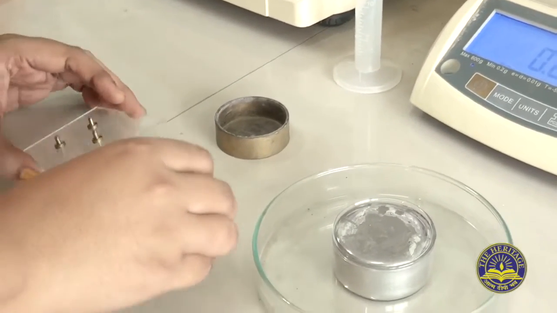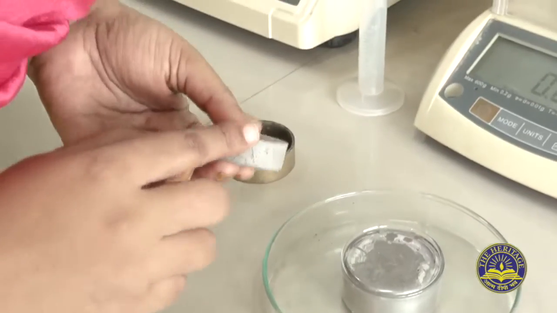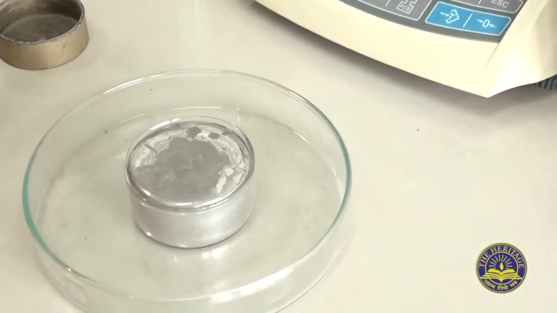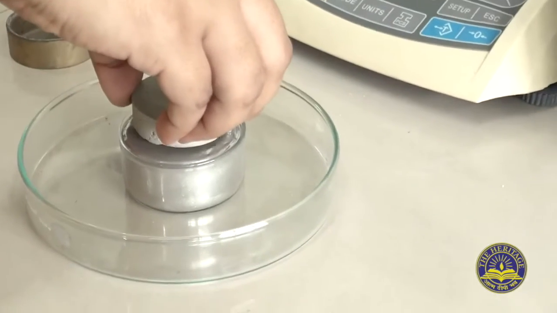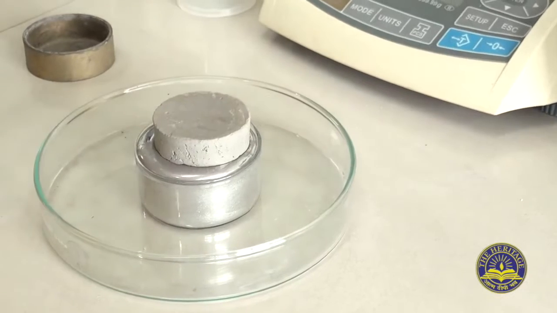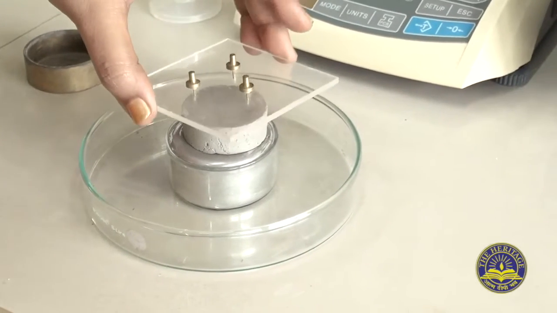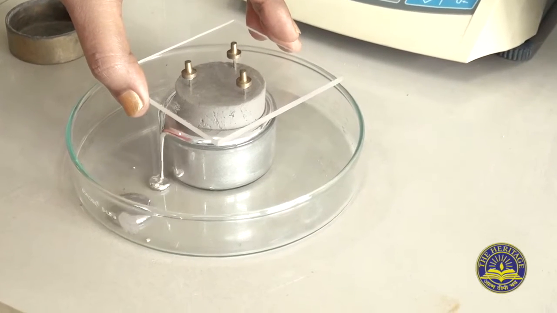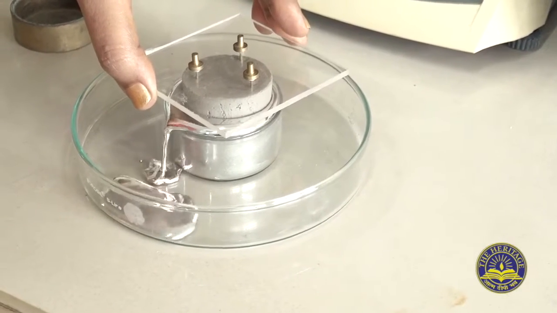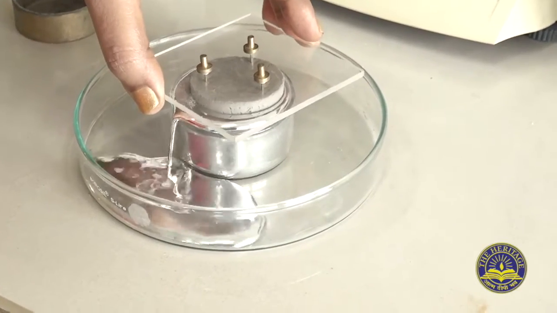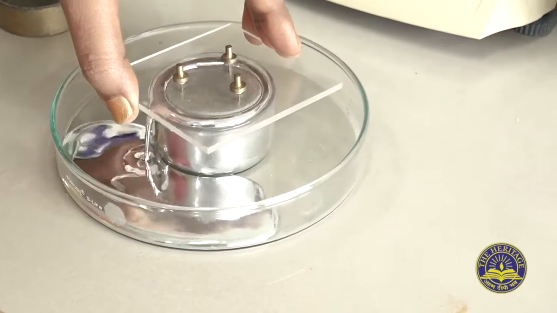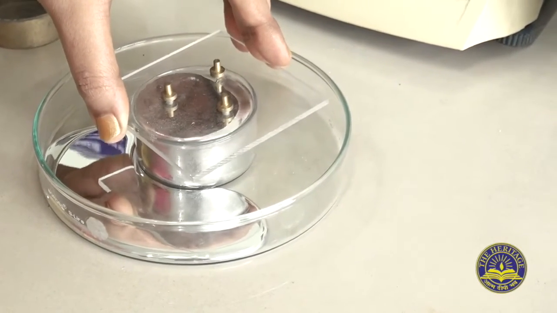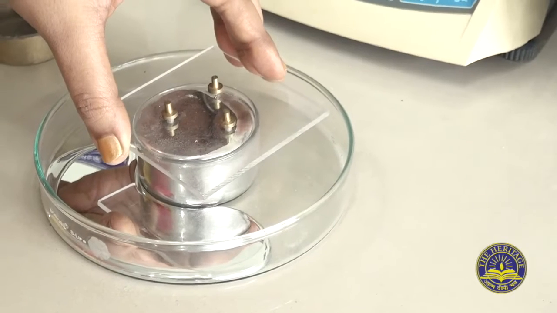For this, we immerse the soil sample into a mercury filled glass bowl. First we place the soil sample, then we press the soil sample very gently and completely immerse it into the mercury.